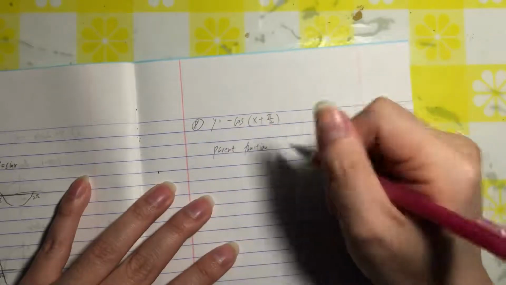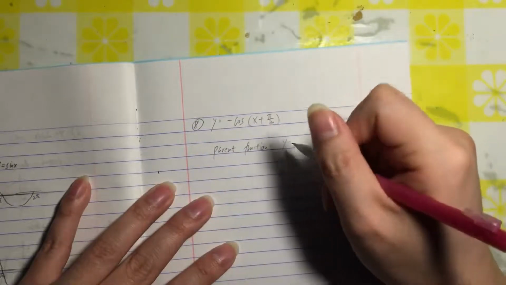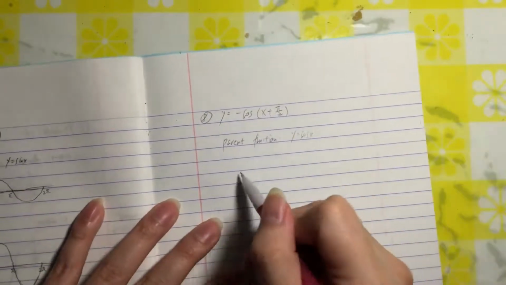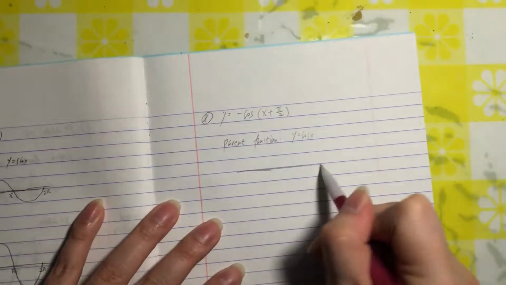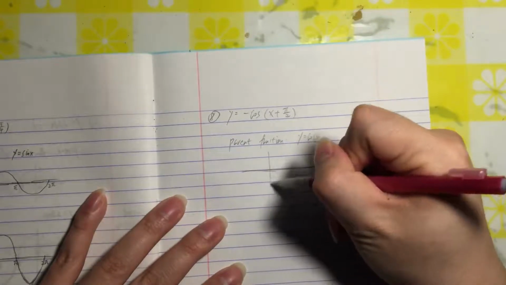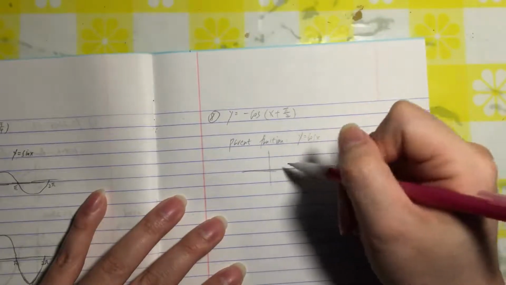Here, for this function, I choose y equal to cosine of x as the parent function. Next, let's graph cosine of x in the first period.